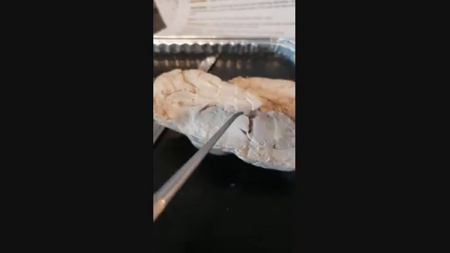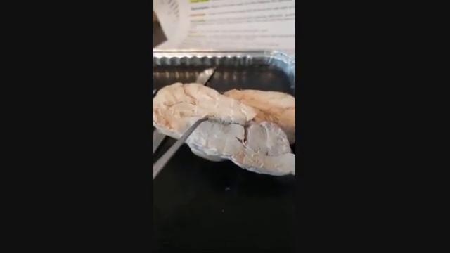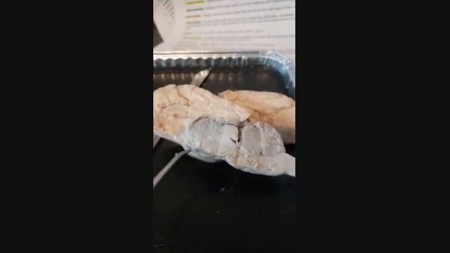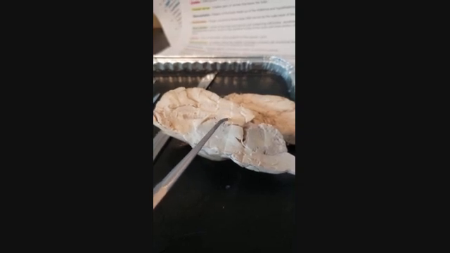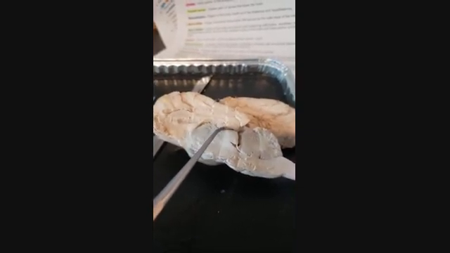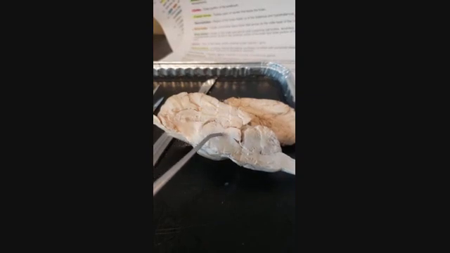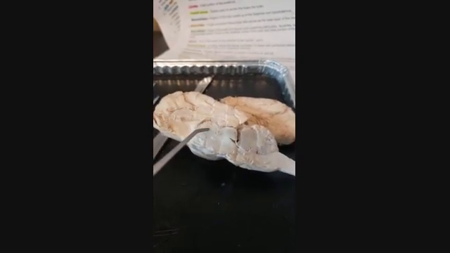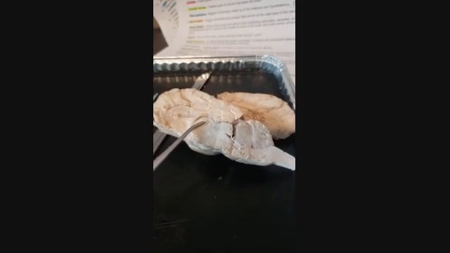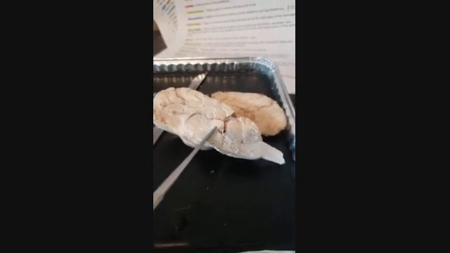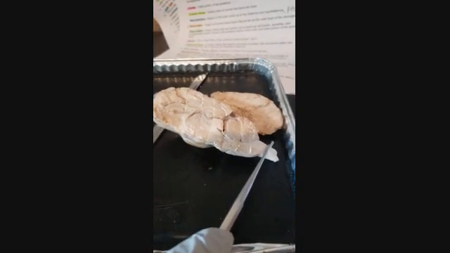As we go, we've got the superior and inferior colliculus. Here we've got the thalamus, the hypothalamus, and the pineal body. The pituitary gland is not in here, it was cut off. Those 3 form together, they're the diencephalon. This from about here down to about here is going to be our brain stem.